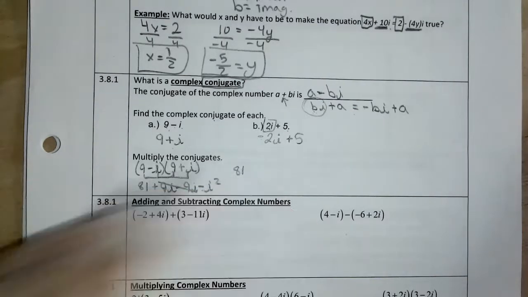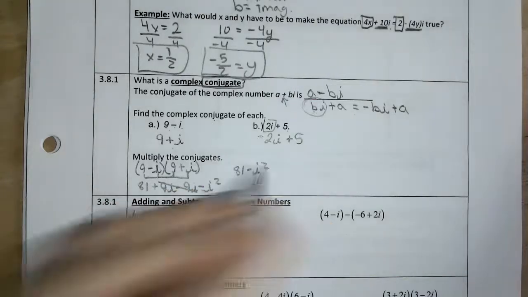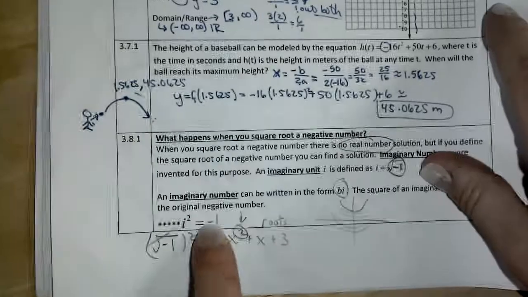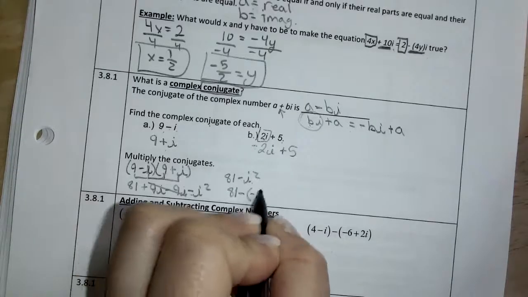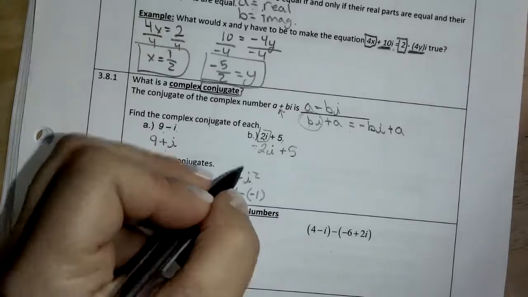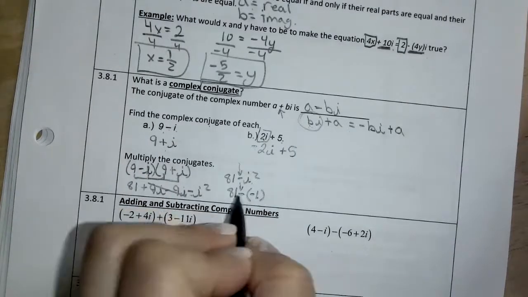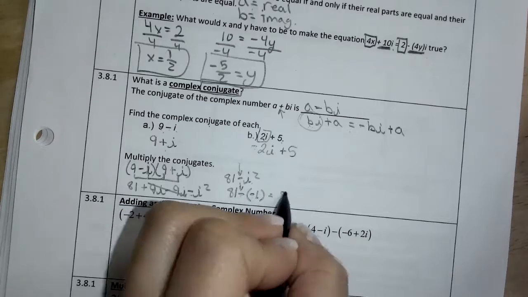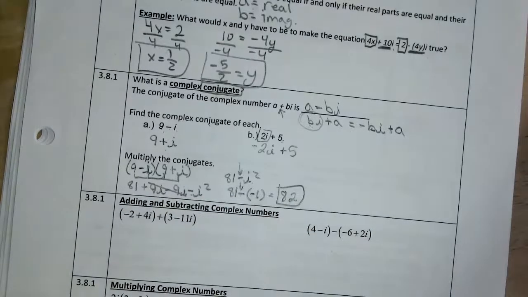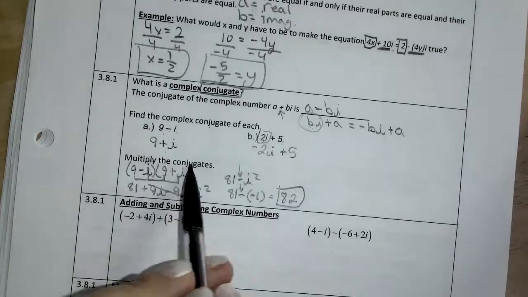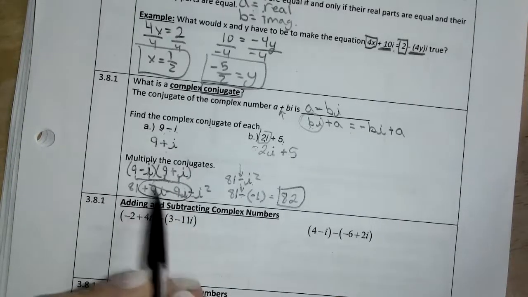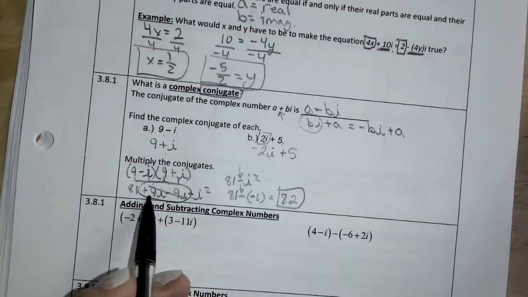Okay, so now I'm left with 81 minus i squared. But remember, back here, we said i squared is really negative 1. That is the biggest thing that students forget. So now I'm going to plug that i squared in as a negative 1. This minus sign is not part of the i. I squared is negative 1, and that minus sign is still there. So that gives me 82. And anytime you multiply complex conjugates, this middle term will cancel out. So if I do the same thing there, the middle term is going to cancel out.